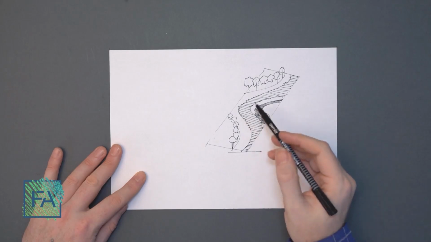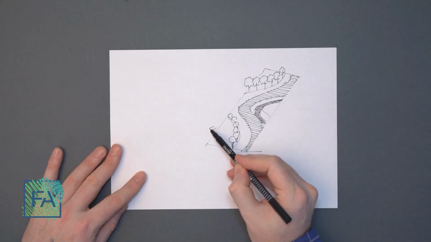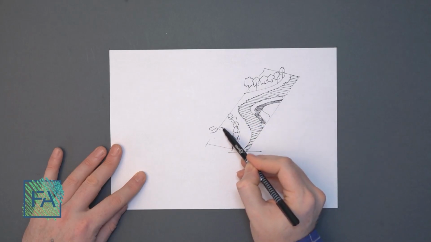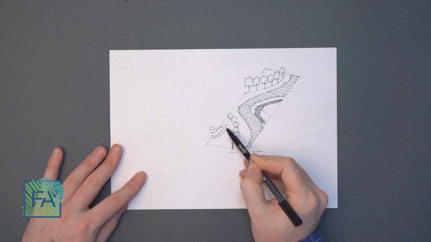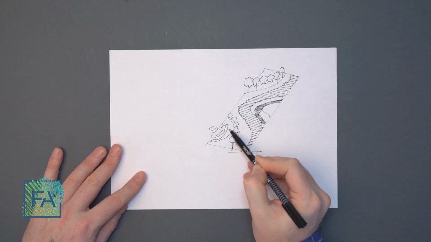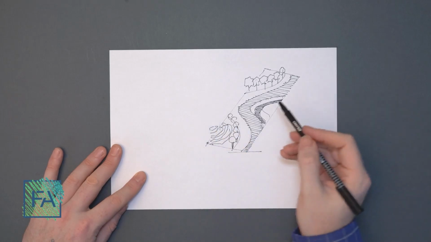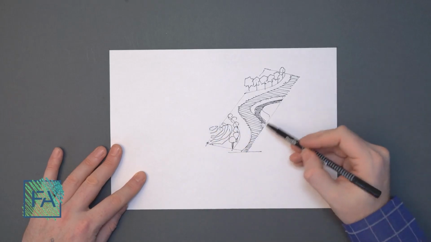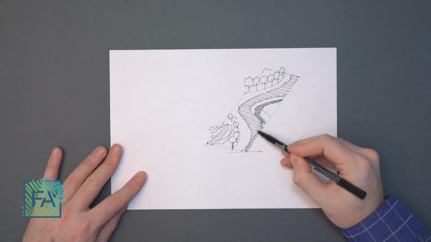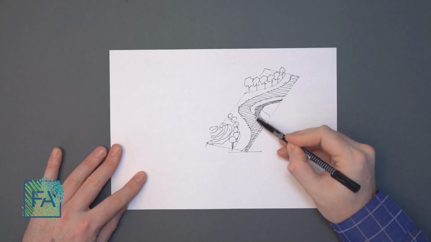If we have some mountainous area at the top, we can show it as well. And by this, we can show the topography of the mountain. And here we do the divisions.